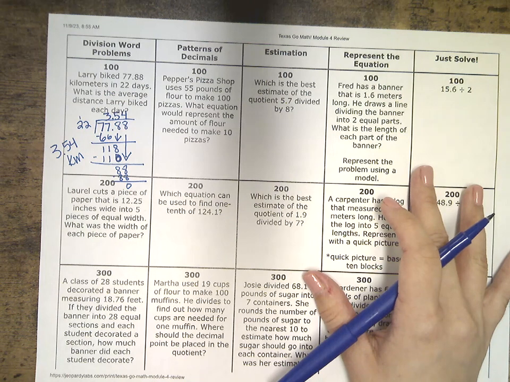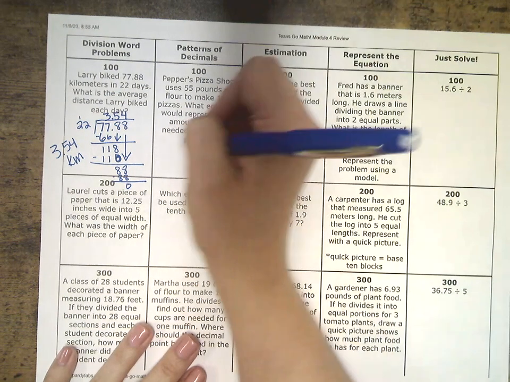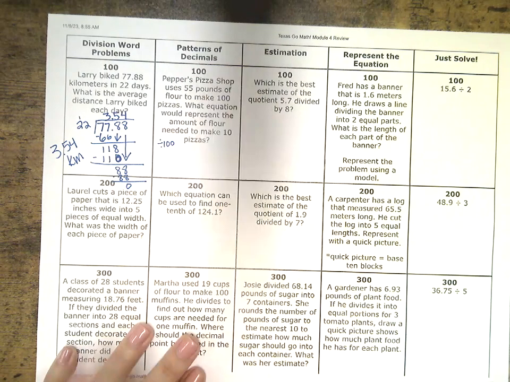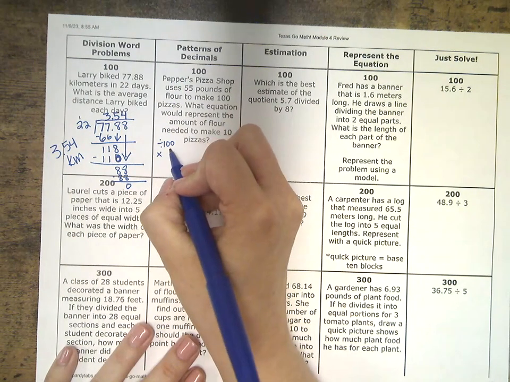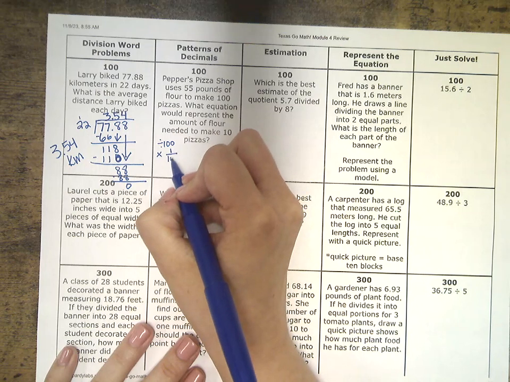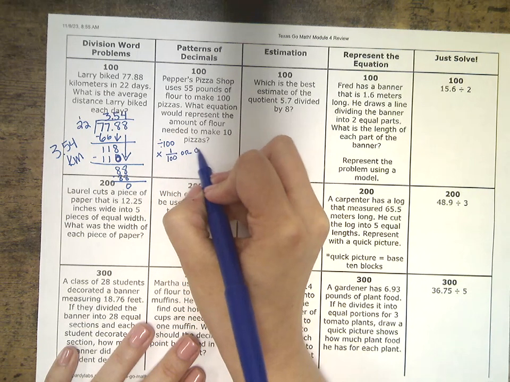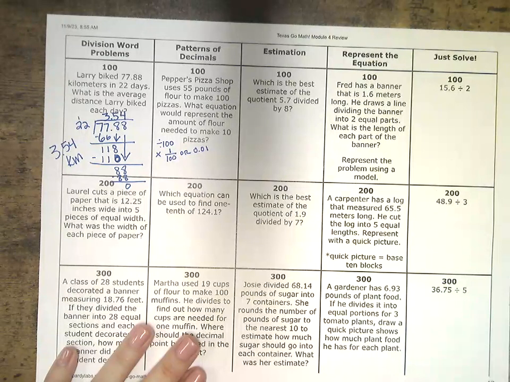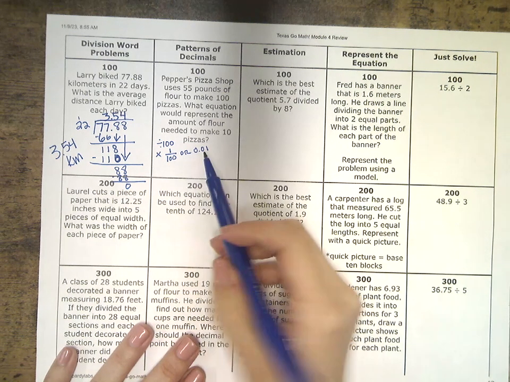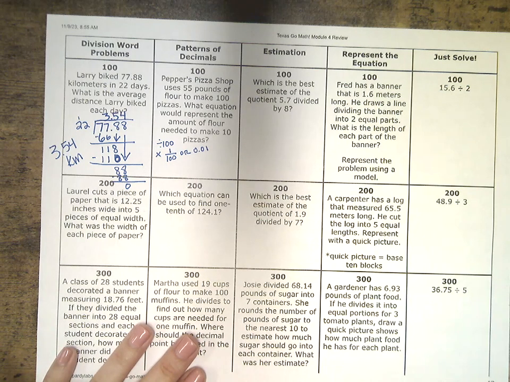Anyway, we understand that if I divide by 100, it's like multiplying by 1/100. So I don't have to divide, I can multiply by 100 if that's easier for me. But I also know that it depends on how many zeros I have. That can also show me that I can move my decimal that many places.